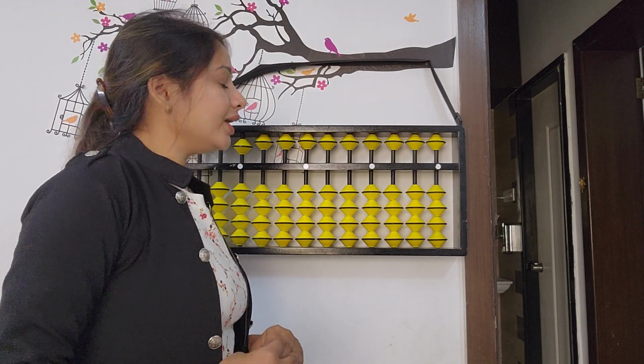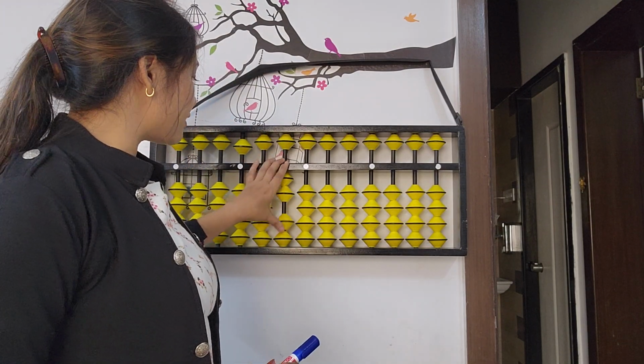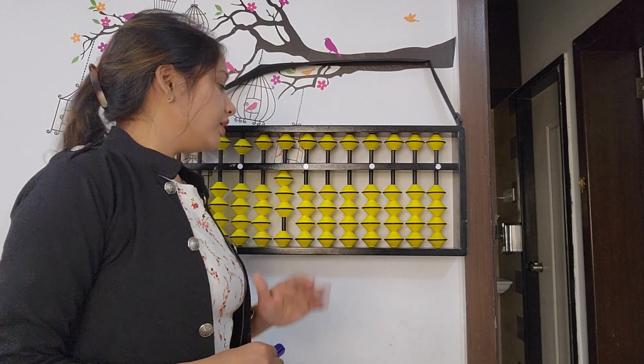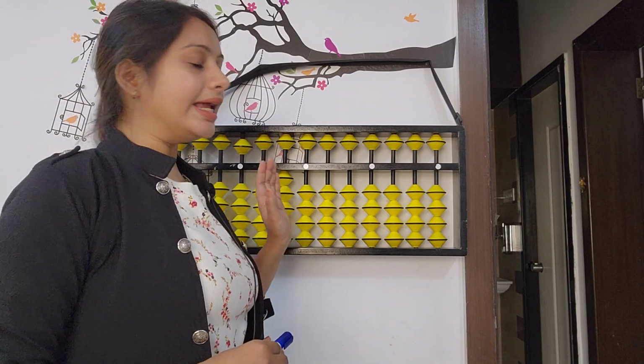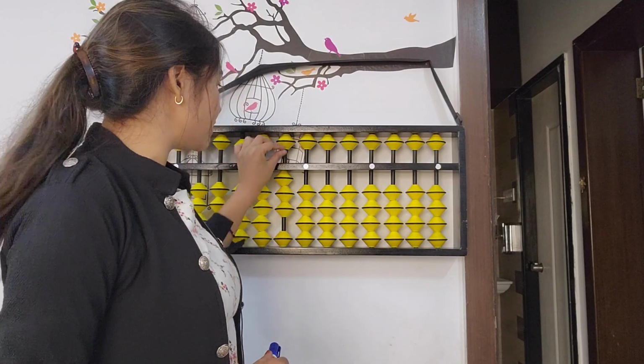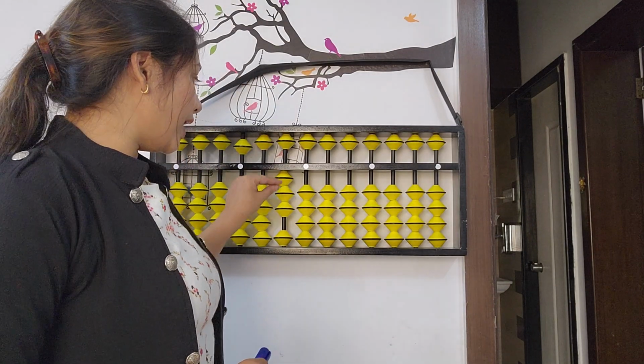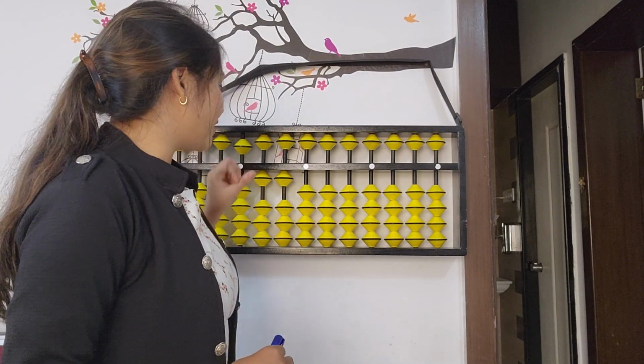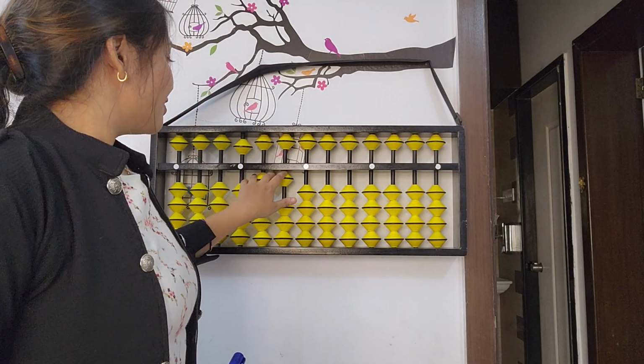Now as 8's friend is 2, 80's friend is 20. So let's see here. Suppose we have 30 here. Now here we need to add 80. We cannot add simply because we are left with only 50, 60. So how to add 80 here? We'll apply the formula, that is less 20 add 100. Less 20 add 100. Answer is 110. Yes. So we now know 8's and 80's addition formula.